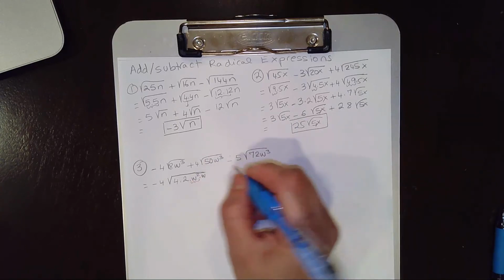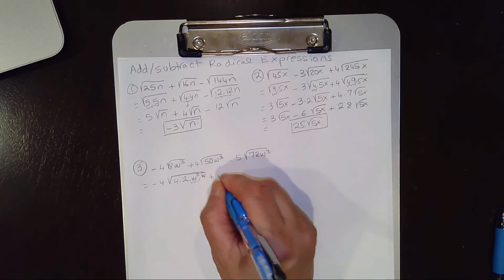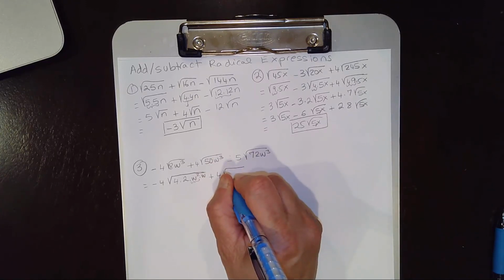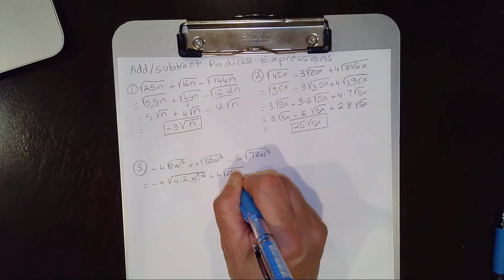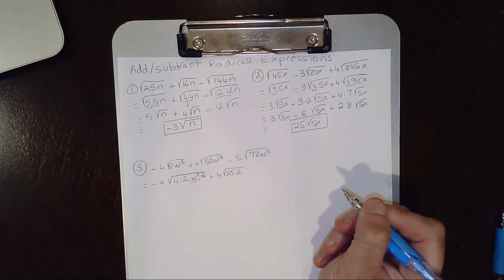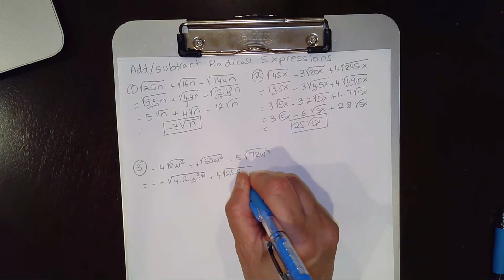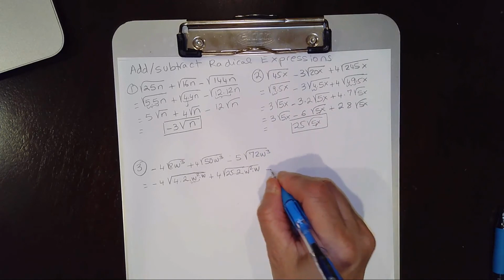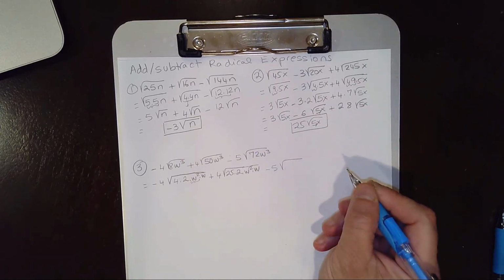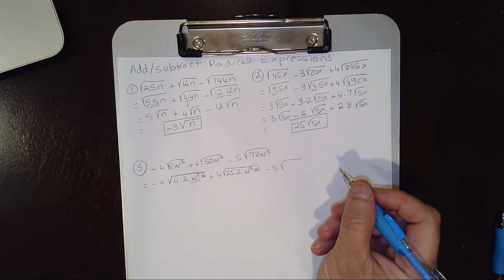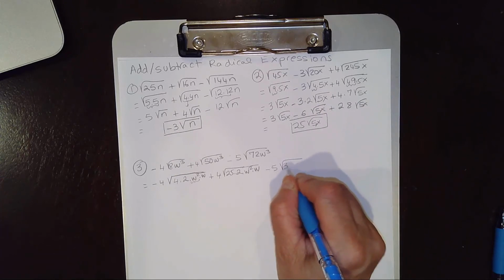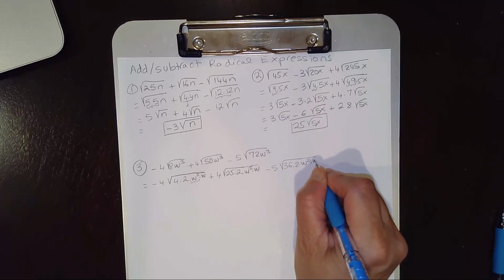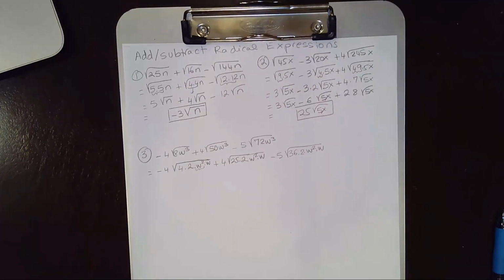Okay, and here, simplifying 4 square root of 50. 50 is, let's see what comes out, 25 times 2. And square root of 25 is 5. Again, w cubed is w squared times w. Minus 5 square root of 72w cubed. Now 72 is 36 times 2. Again, we'll write w cubed as w squared times w. Now let's see what comes out.